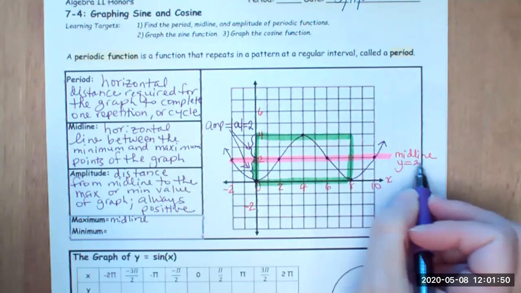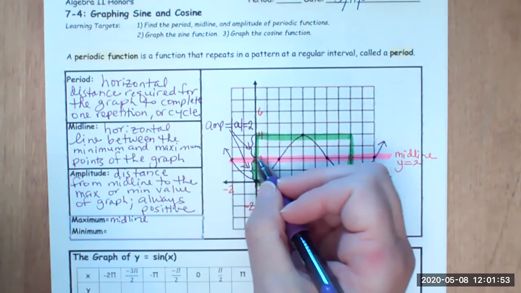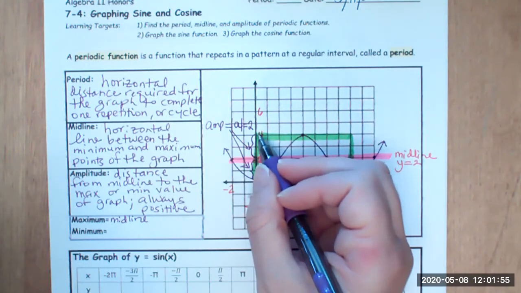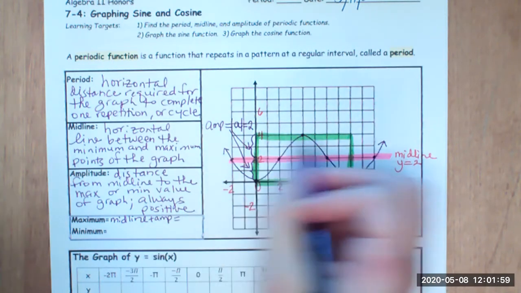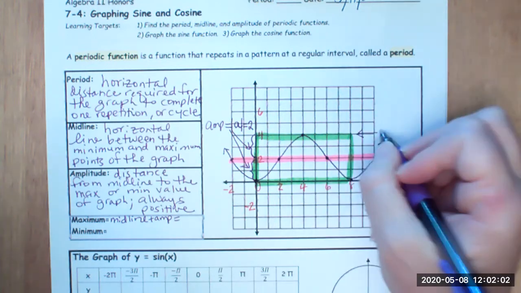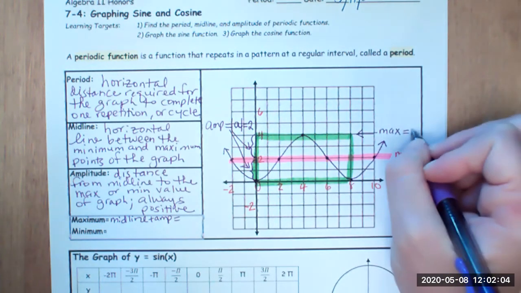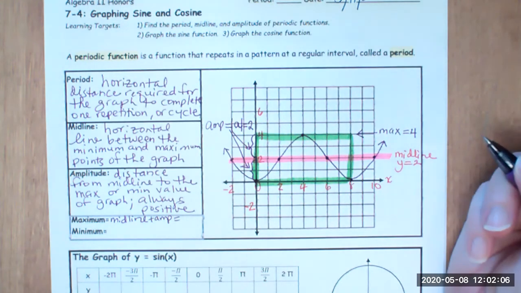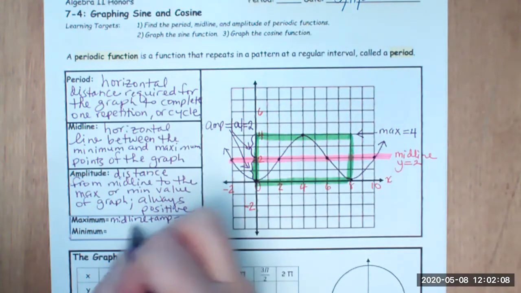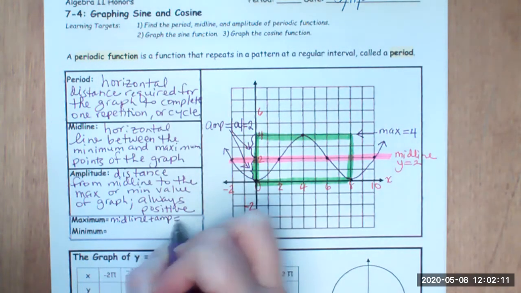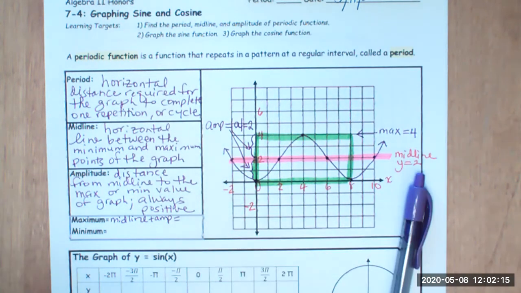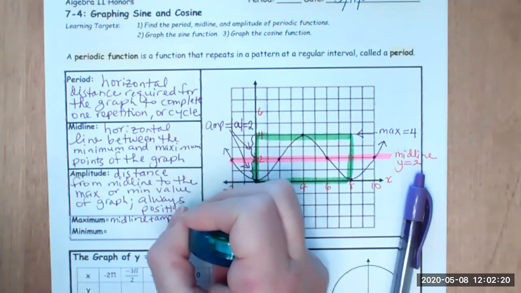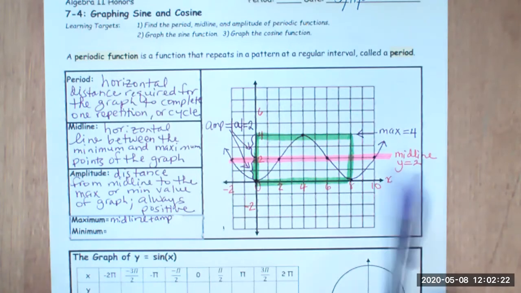So the maximum value is always going to be the numerical value of the midline, which in this case would be 2, plus the value of the amplitude, which in this case is 2. And sure enough, you can see the max here is going to equal 2 plus 2, or 4. Okay? So it's equal to the midline plus the amplitude. And we said in this particular case, it's 4. In general, though, it would just be whatever the midline or the amplitude would be for that particular case.